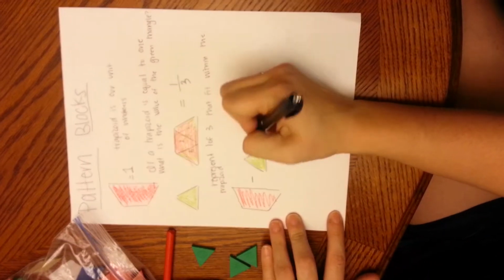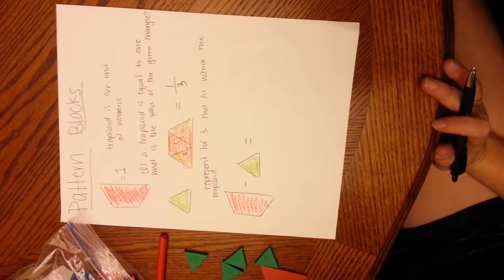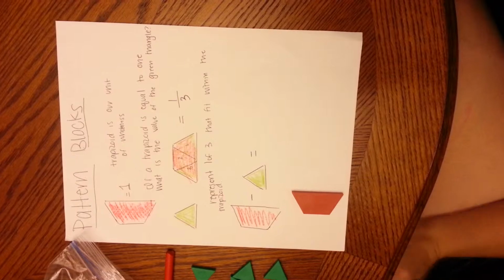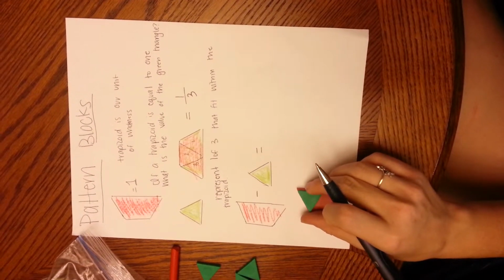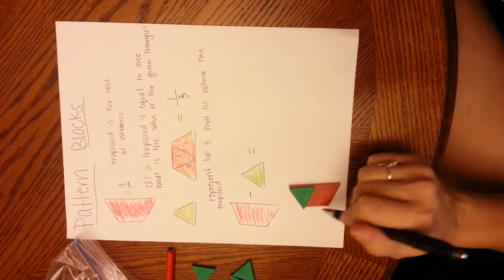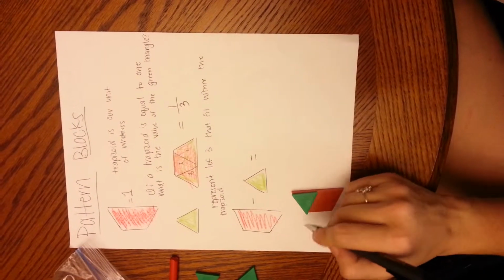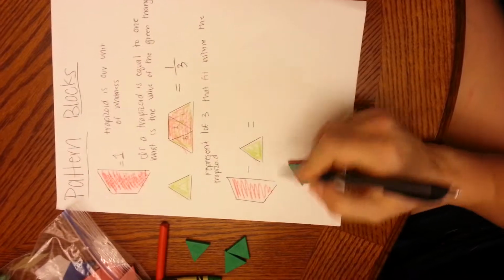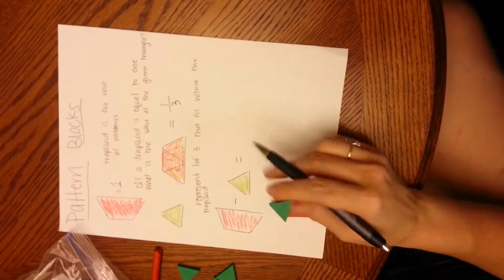Okay, does anyone have any ideas of how we could solve this equation? Okay, so we're going to start with our unit of wholeness. That's what we're subtracting from. Okay, so you think we should put our triangle on top. So what does this red area represent? Correct, it represents the solution. We know this is what our answer is going to be. This empty space is the answer to one trapezoid subtracted by one green triangle.